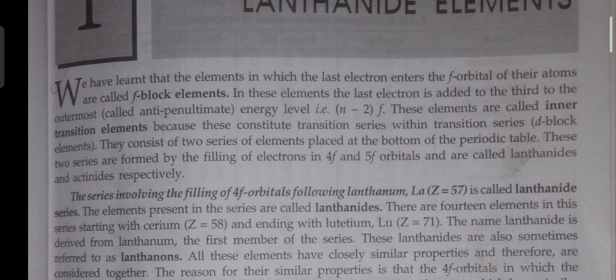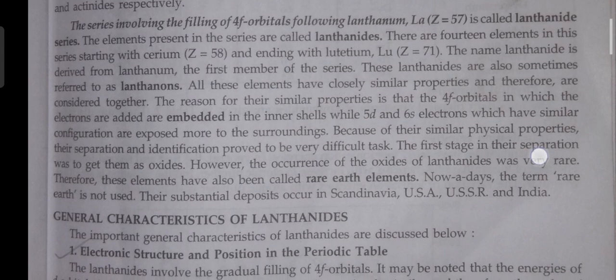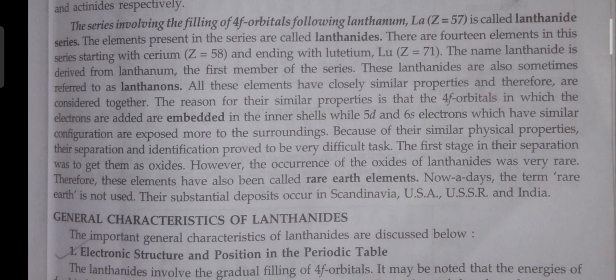These elements are called inner transition elements because these constitute transition series within transition series. They consist of two series of elements placed at the bottom of the periodic table. These two series are formed by filling of electrons in 4f and 5f orbitals and are called lanthanides and actinides respectively. The series involving the filling of 4f orbital following lanthanum, La, Z equals 57, is called lanthanide series. The elements present in the series are called lanthanides.